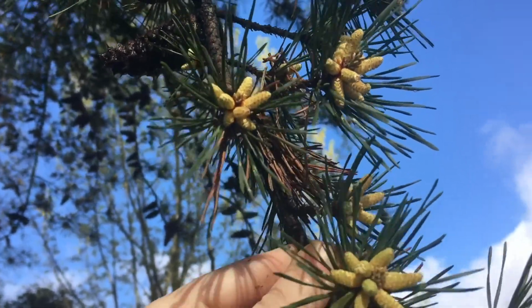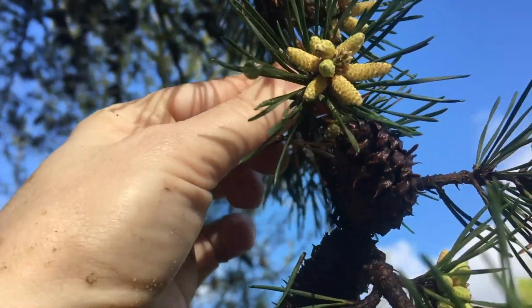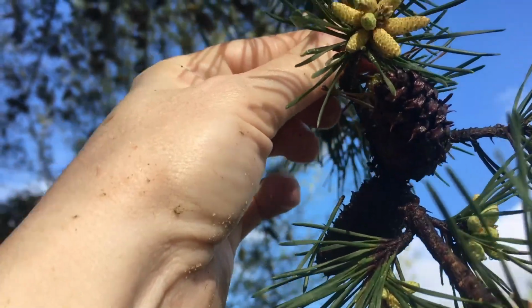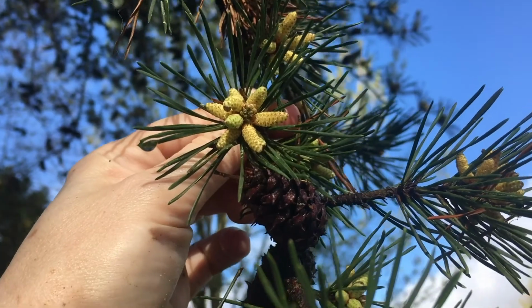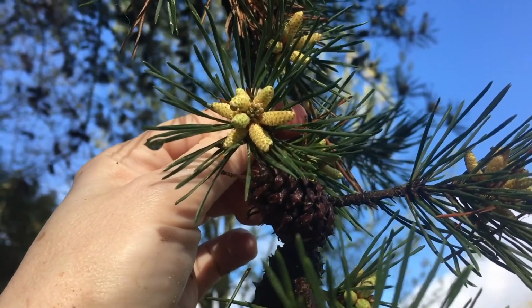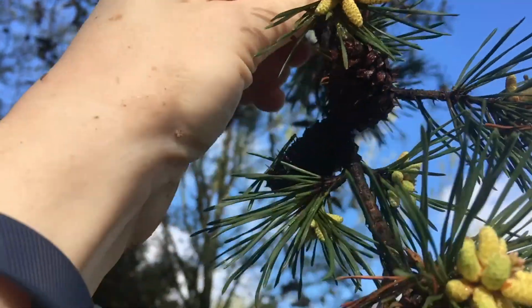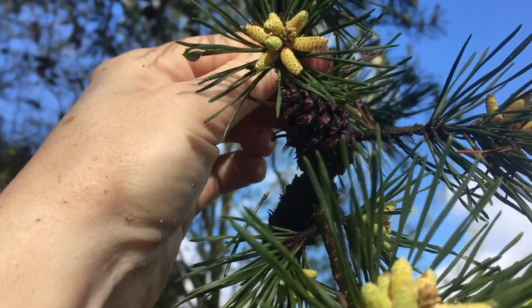gametophyte inside the cone. And here you can see some immature female cones on this tree. So gymnosperms: pollen transported by the wind, no flowers, no animals transporting pollen, and there's no fruit. They're just cones, male and female.